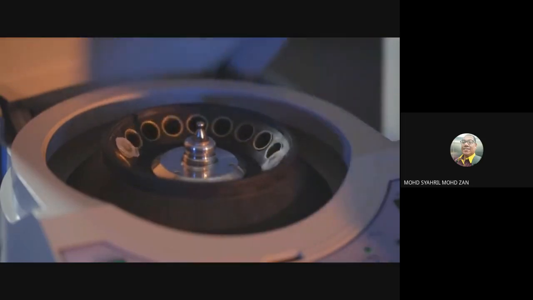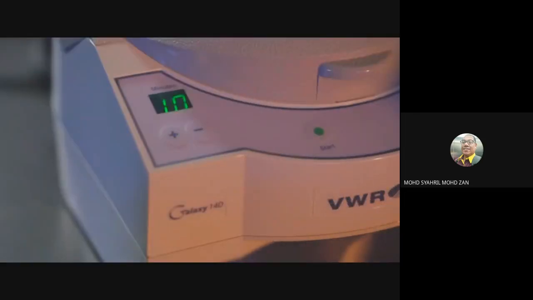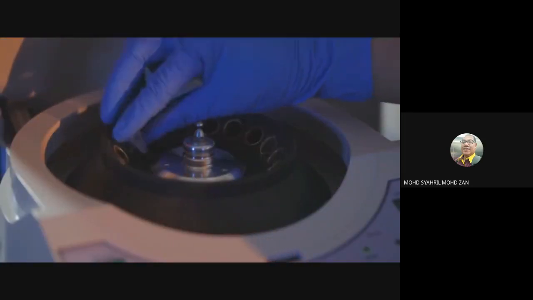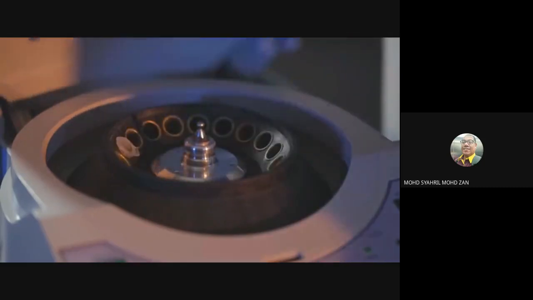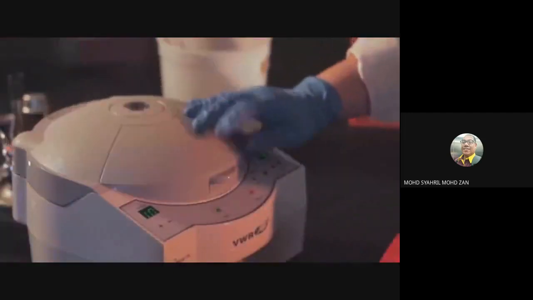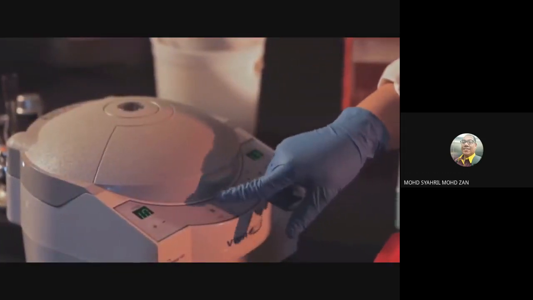Place the microfuge tubes in a tabletop microcentrifuge and spin for 1 minute at full speed. Be sure to balance the centrifuge before starting it. This means that an identical tube containing an identical volume of solution should be directly across from your tube. Don't forget to secure the inner lid if your centrifuge requires one.